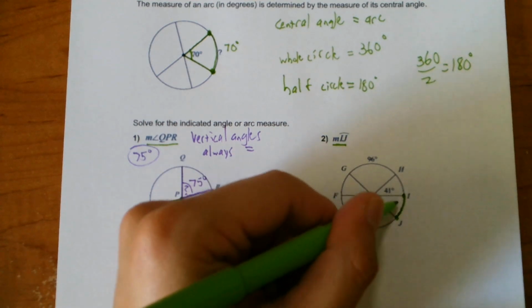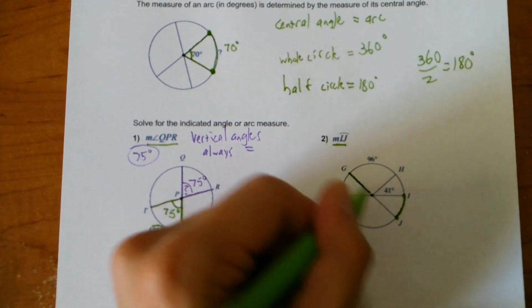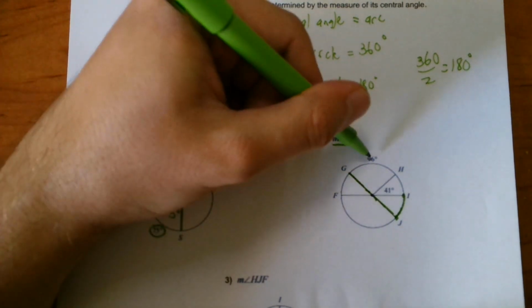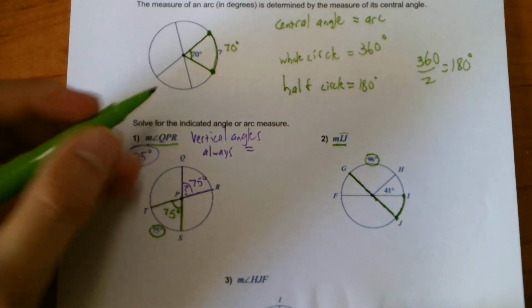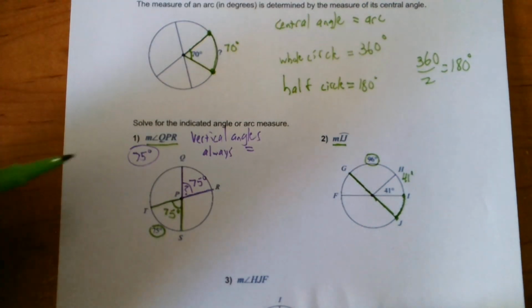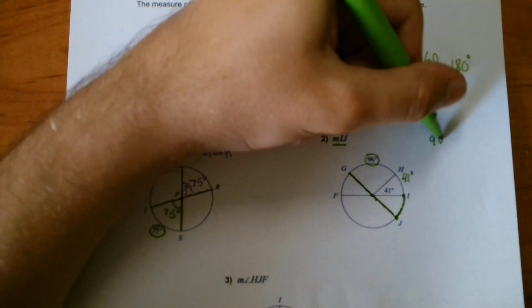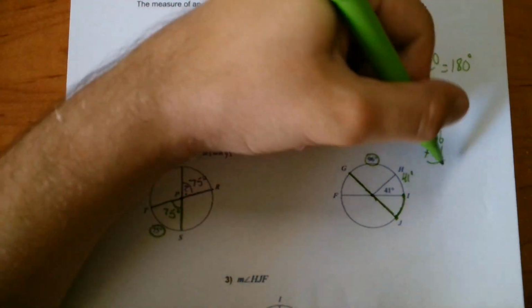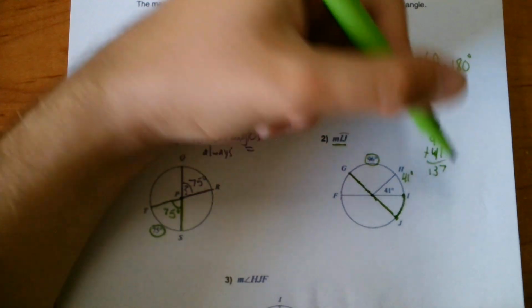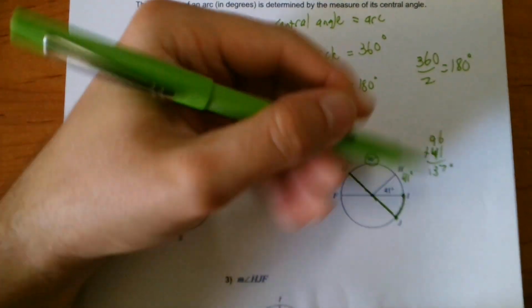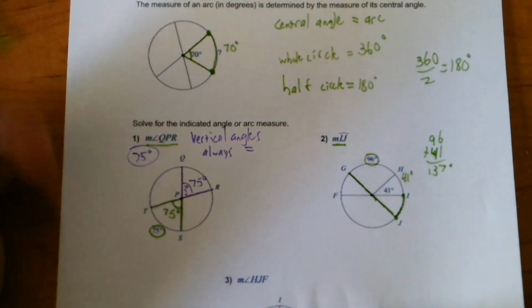Now if I check this out and look at line GJ, line segment GJ is a diameter, so it splits the circle in half. I know this arc is 96 degrees. I have a 41 degree angle here, which means a 41-degree arc. 96 plus 41, that's going to be 137. Which means our arc must add to that to equal 180.